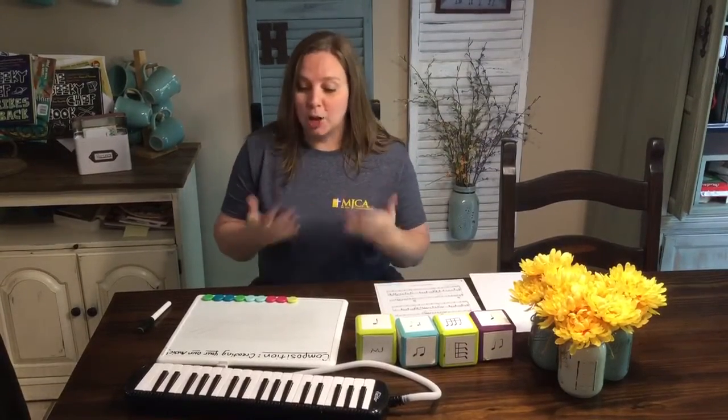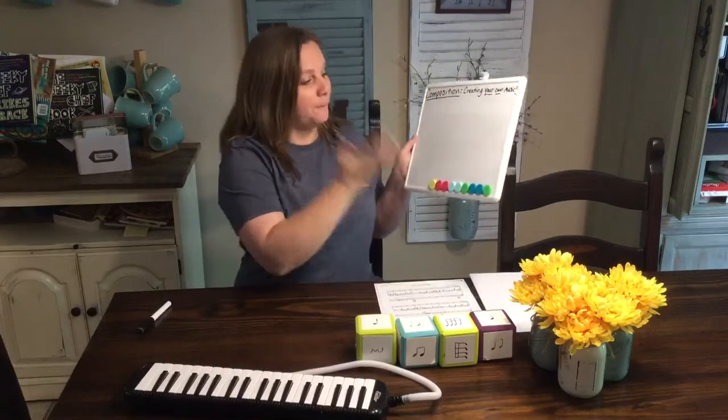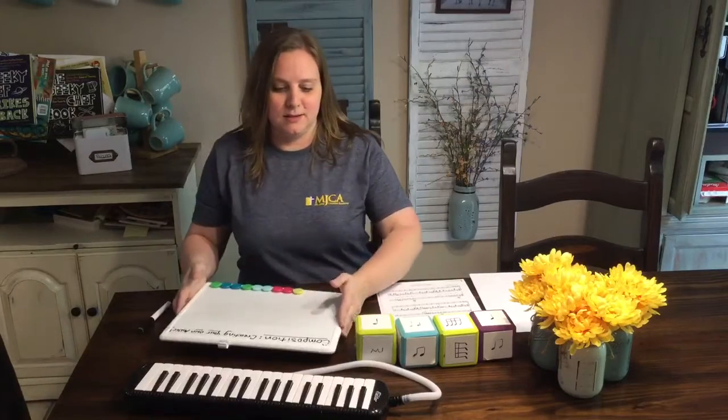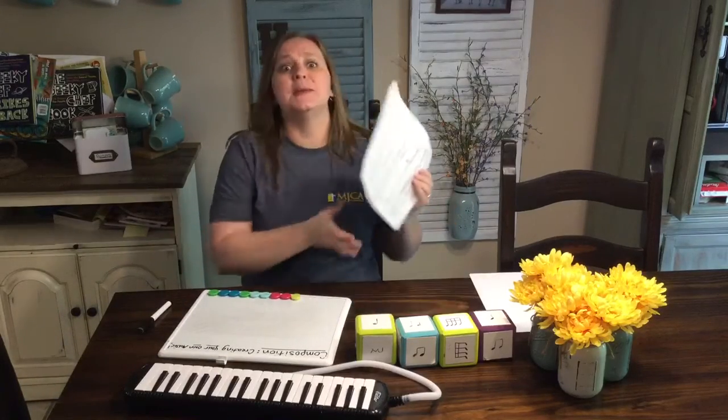Guys, for our lesson today, we're going to do a very quick, very simple composition. Composition is just a piece of music that you created. I am the composer, and doing composition means creating your own music. So, the first thing we have to do is, well, let's look at a piece of music.